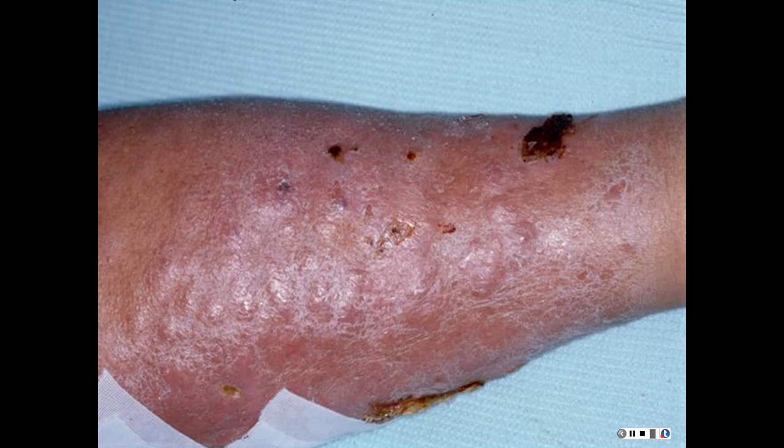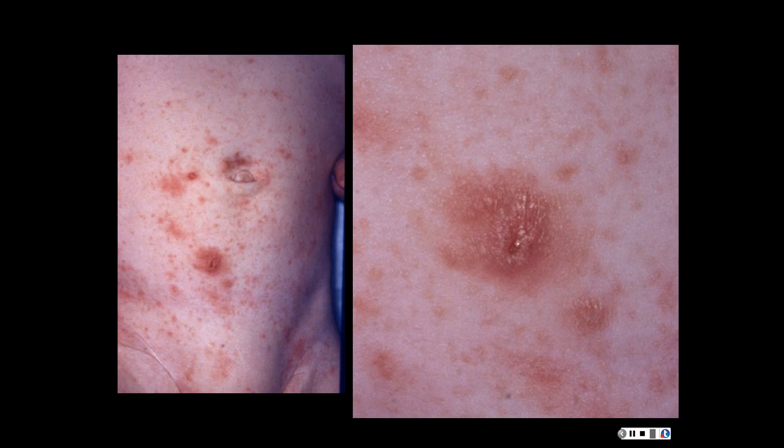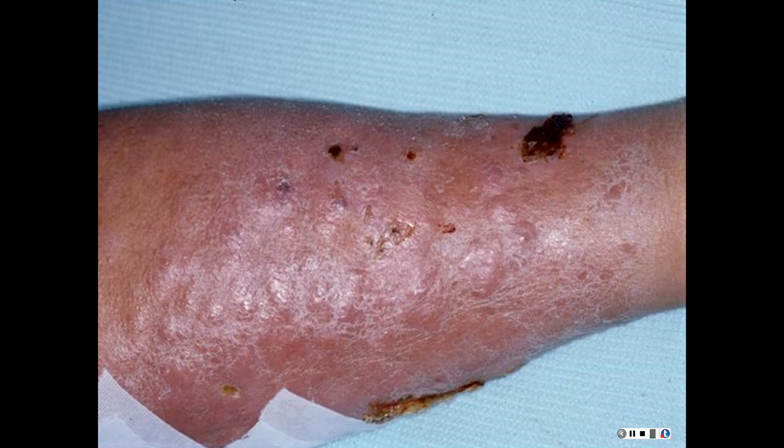So it tends to be an infection that could be staph, more commonly is fungal in origin, often dematiaceous fungi. And that one, it was fungal. And I think this one was a FAO.